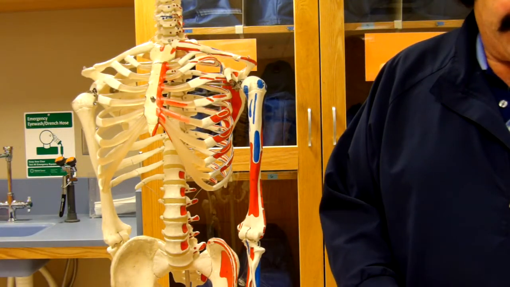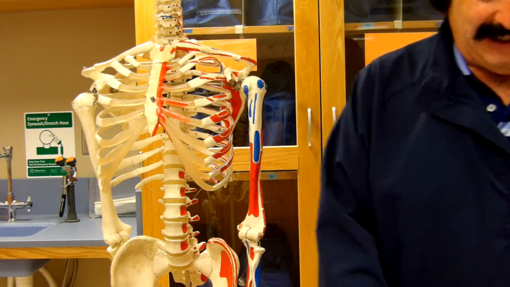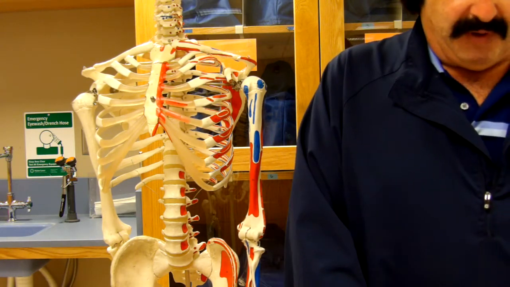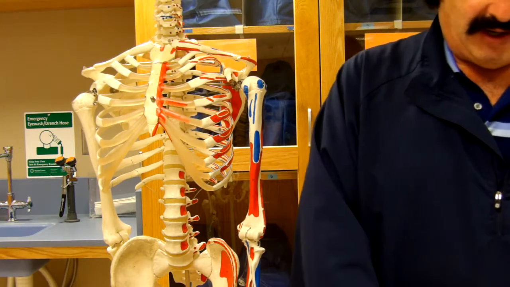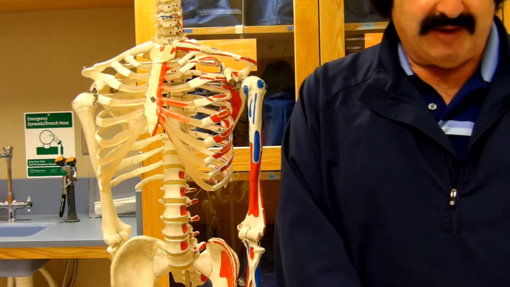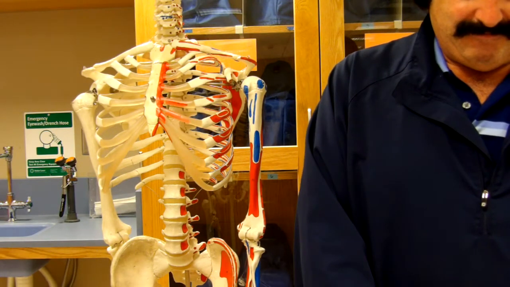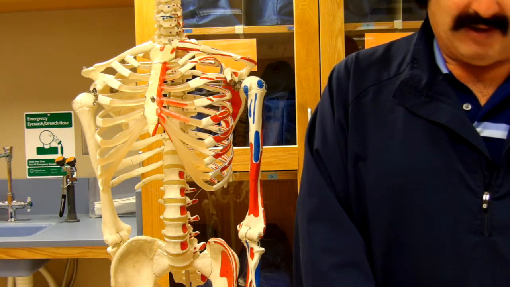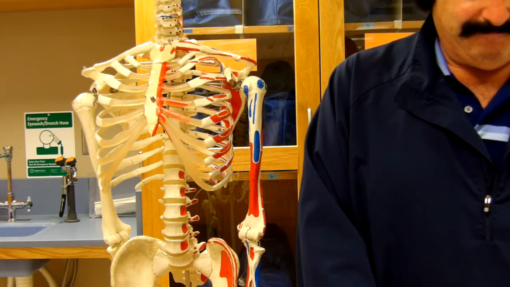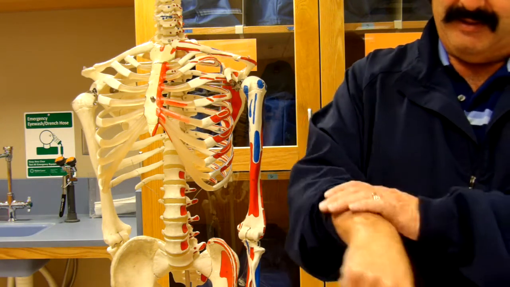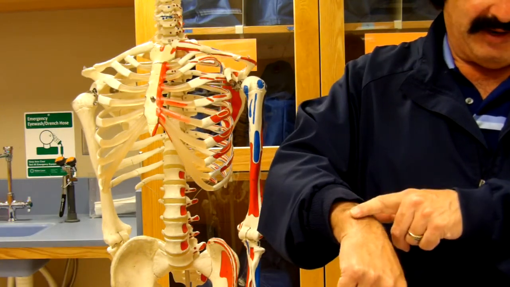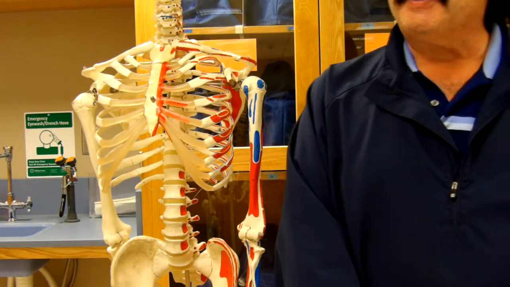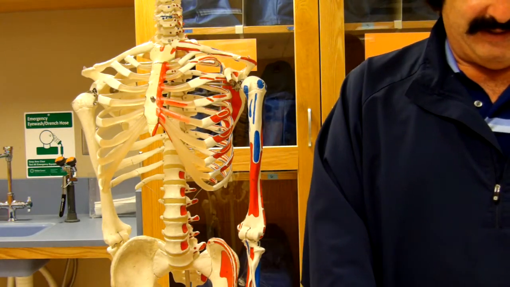All right, if you're following in your book, the bones that articulate from the wrist are, the first line, metacarpals. Next, the smaller bones of the wrist are called carpals. The little notch on the side of your wrist is called the styloid process.